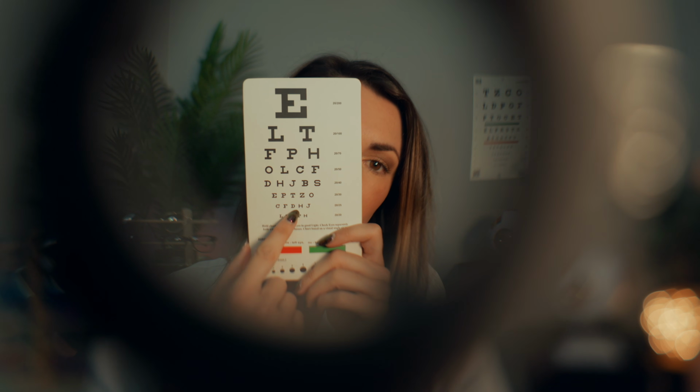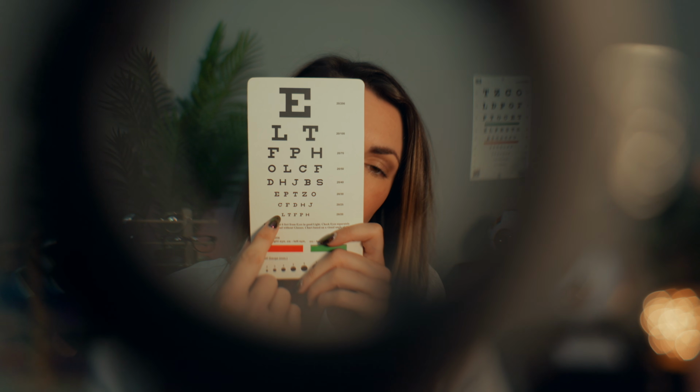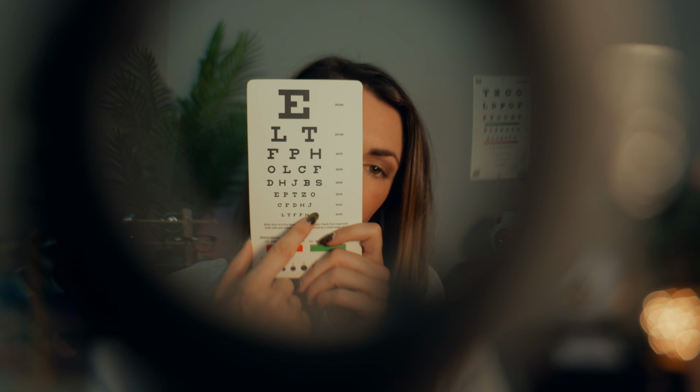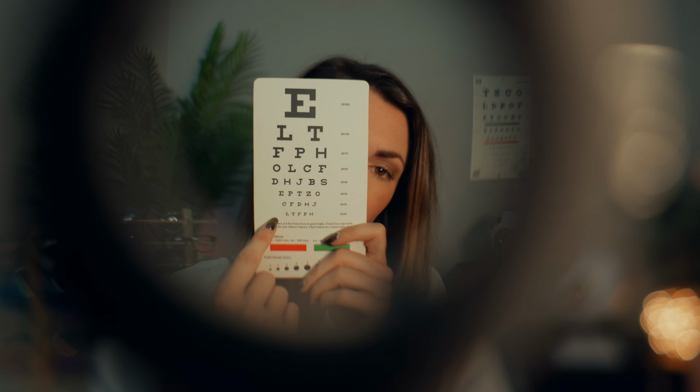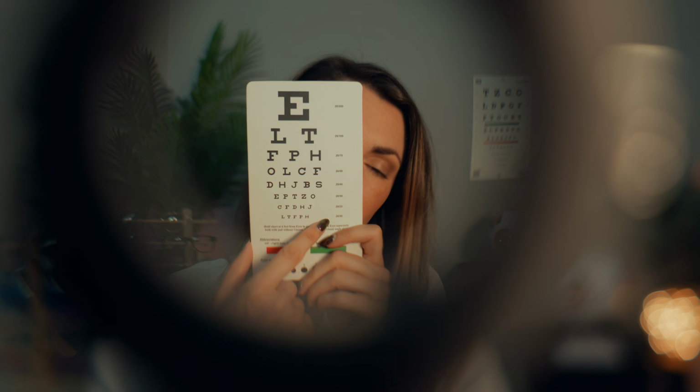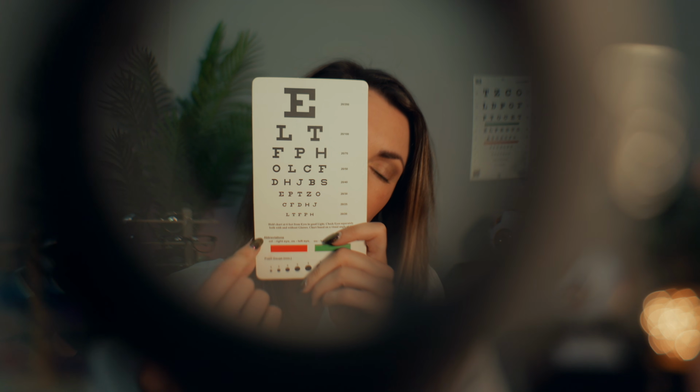Can you try to read this line here? Okay.